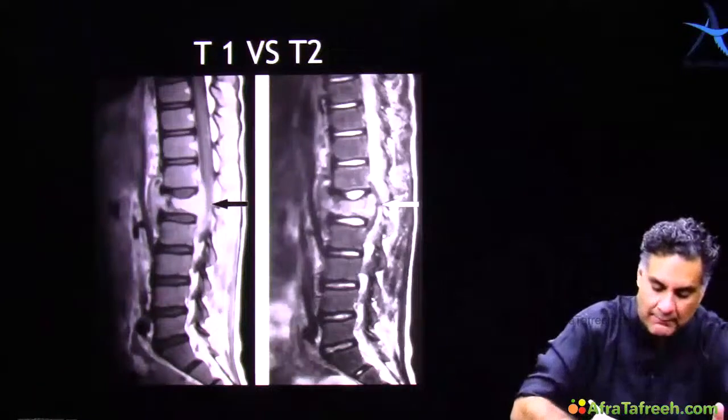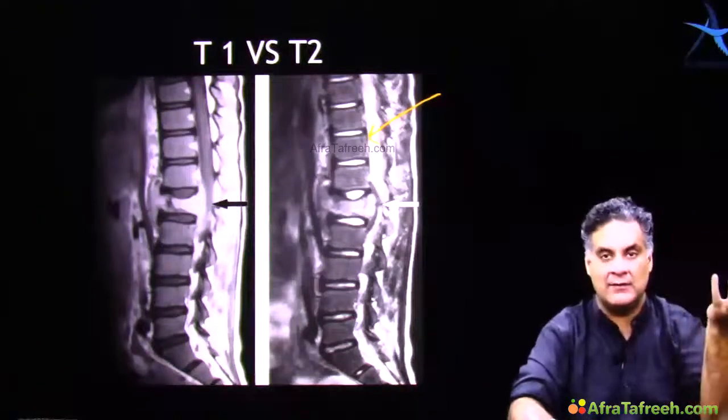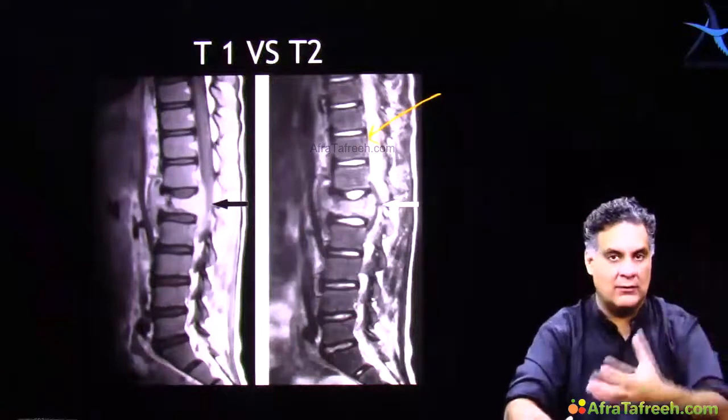And how do you pick it up? The water is white on T2. So CSF is water, traumatic edema, inflammatory edema. They are all water, so they can look white on T2 image.